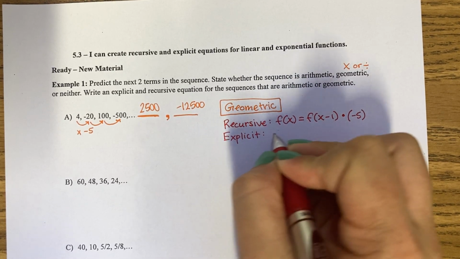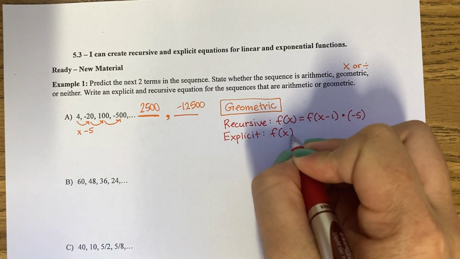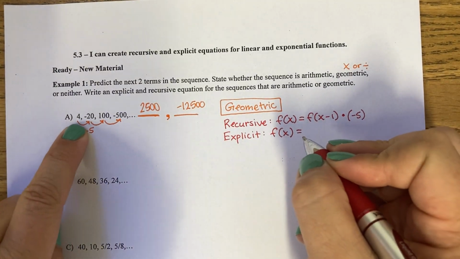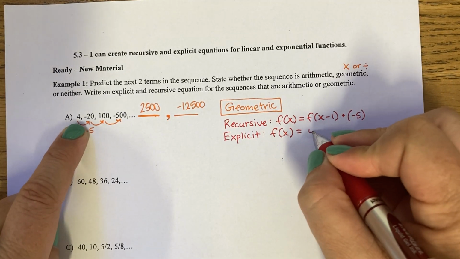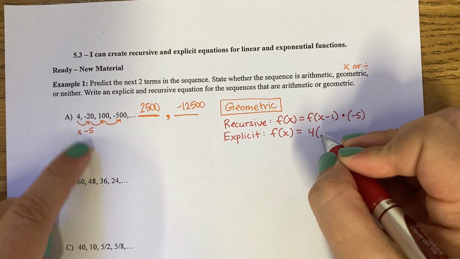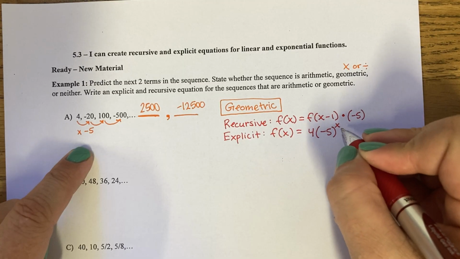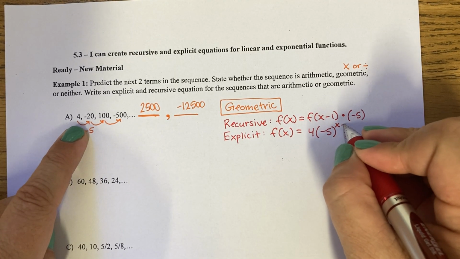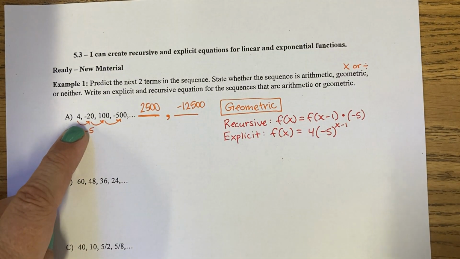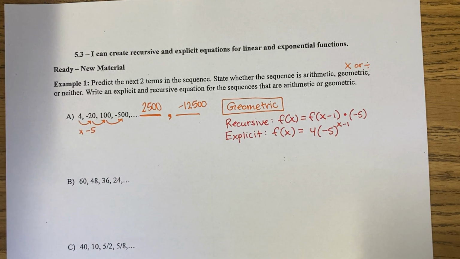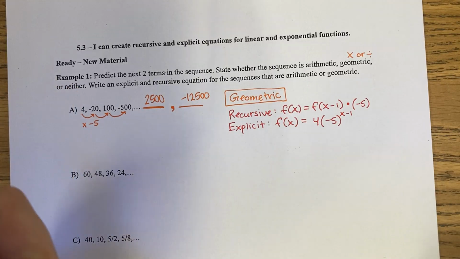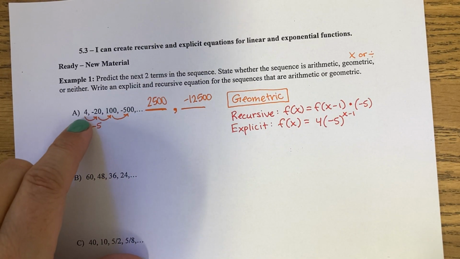The explicit would be f of x equals, I'm going to use the first number in my list, 4, times negative 5, and then it'll be power of x. Because I picked the first term, I have to write minus 1 on it. So let's say you picked the third term, right? 1, 2, 3.